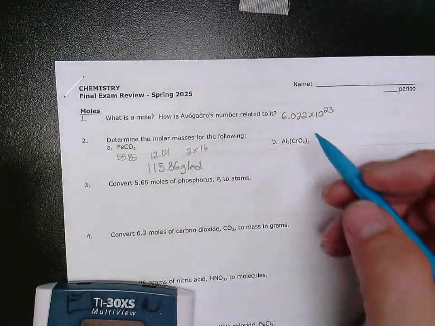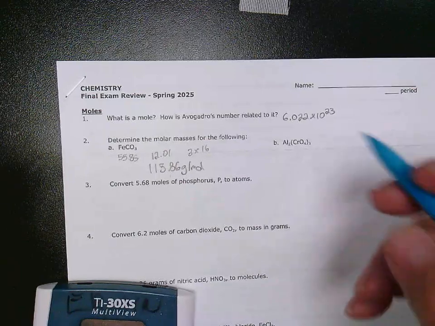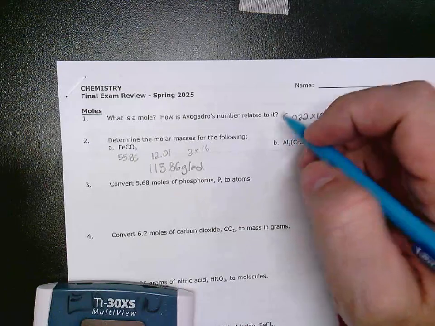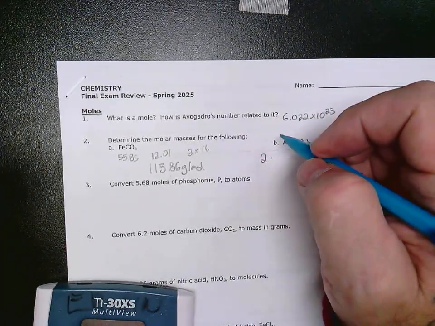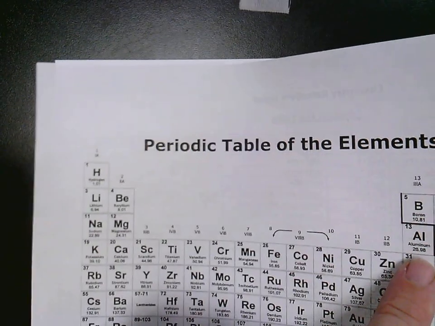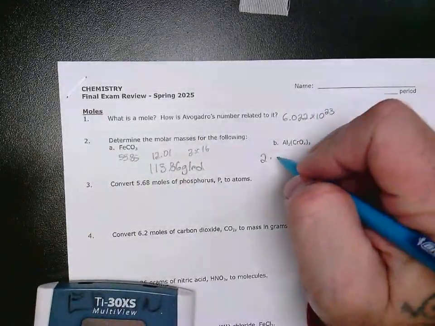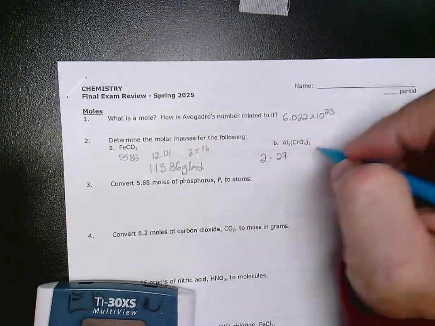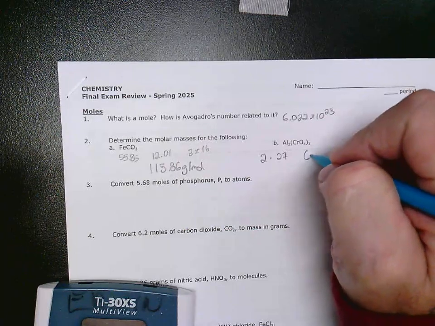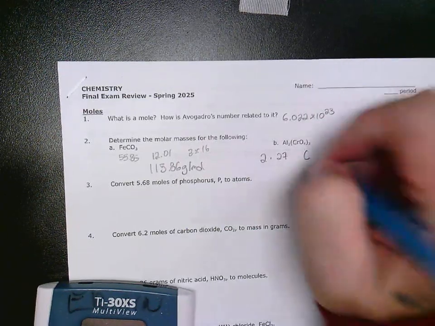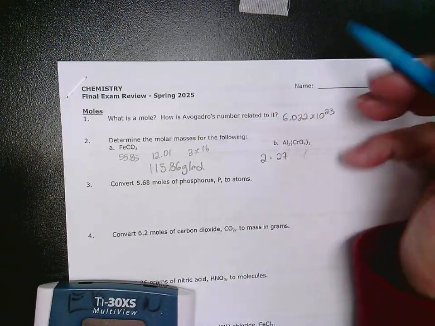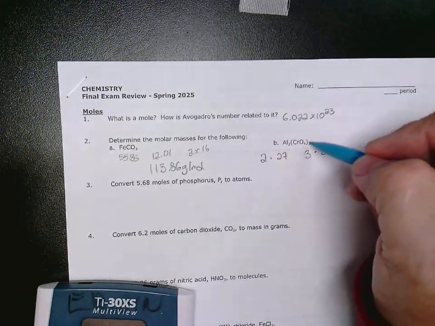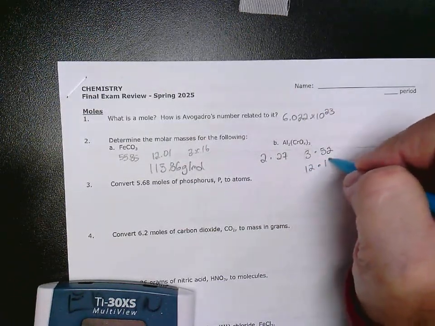All right, Al2(CrO4)3. Okay, so this 3 has to multiply times everything inside of the parentheses. So what I have is 2 times aluminum, and aluminum is 26.98, I'm going to round to 27. You're going to see me round a lot. On the test, you might want to round a little less than me, but 2 times 27. And then I'm going to add that to 3 chromiums. Chromiums are 52. So I have 3 times 52. And then I have 12 oxygens, so 12 times 16.